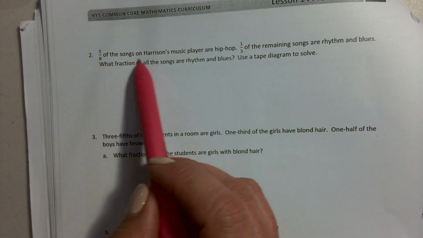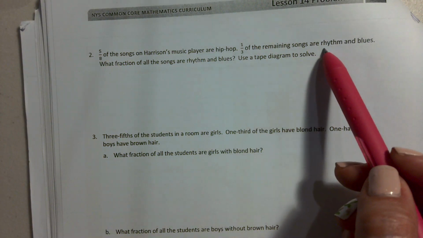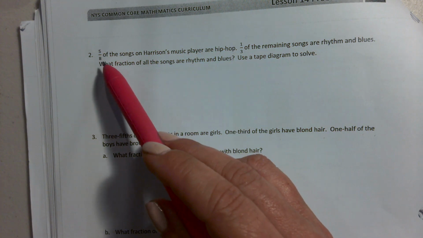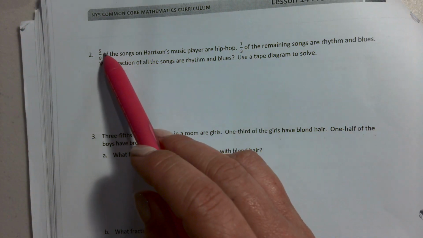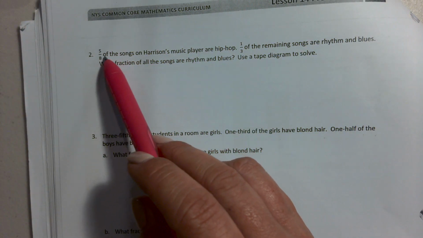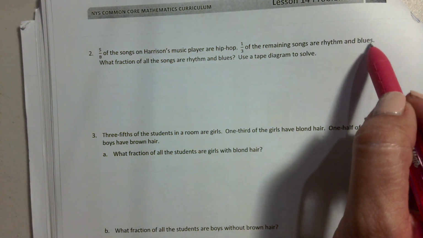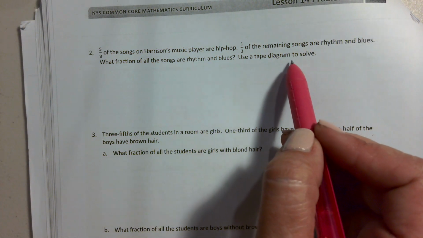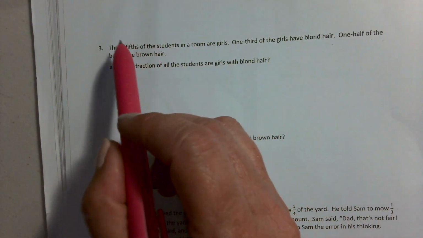So 5/8 of the songs on Harrison's music player are hip hop. 1/3 of the remaining songs, so 1/3 of 5/8. Remember, if it's hard to break up, you can always make an equivalent fraction here too. 1/3 of the remaining songs are rhythm and blues. What fraction of all the songs are rhythm and blues? Use a tape diagram. So this one, using that tape diagram, is probably going to be the most helpful.